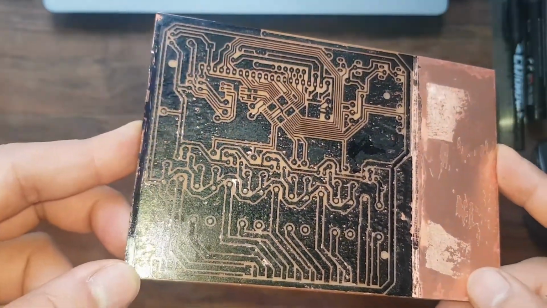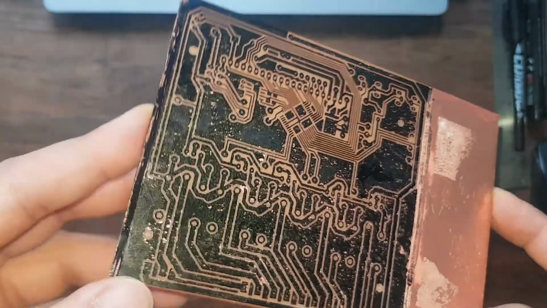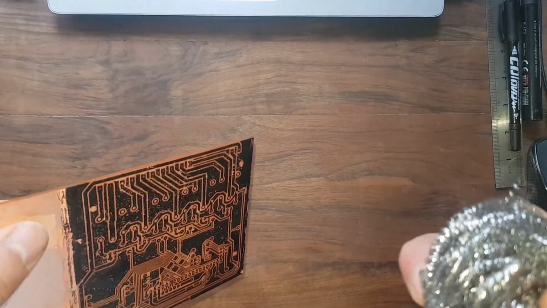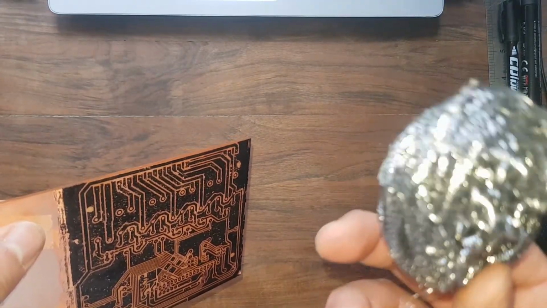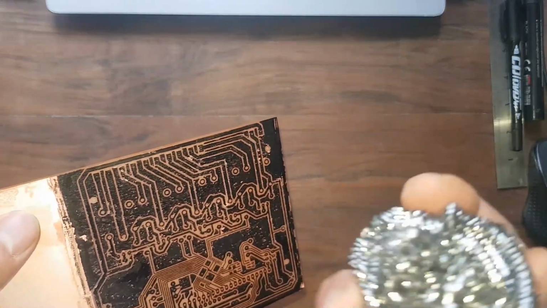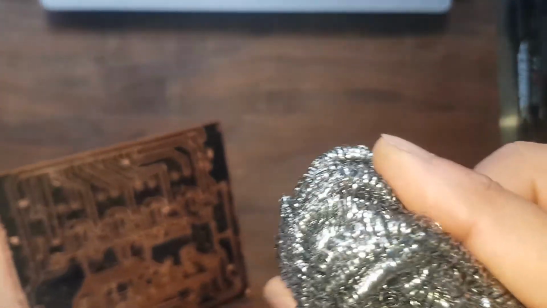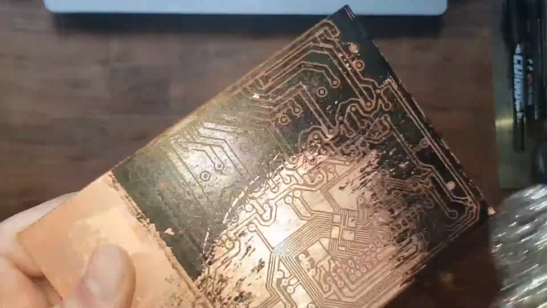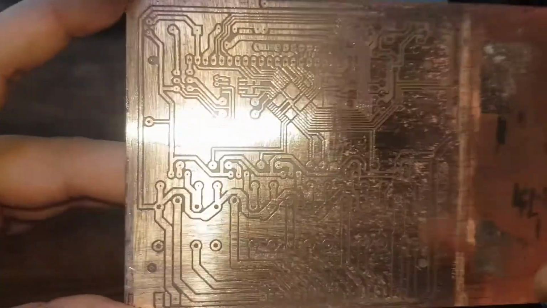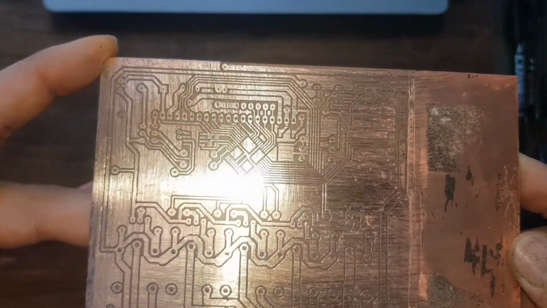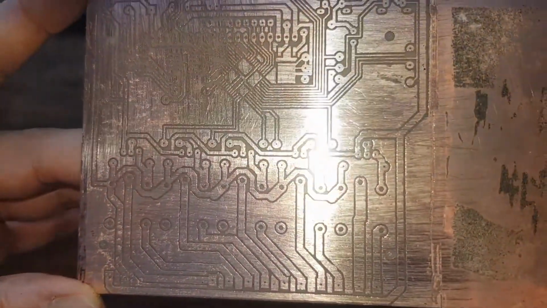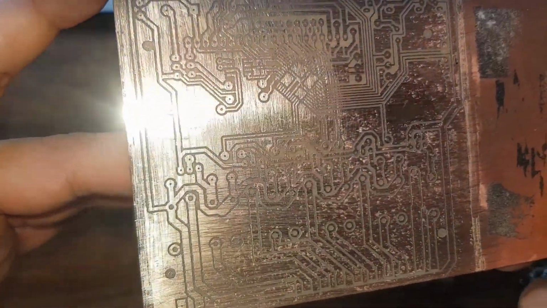Now you can just sandpaper it, but I use this kind of washing wires, and I think it doesn't inflict any damage to the board. Okay, now this is our board, and it's not perfect, but it will do. It's really good.